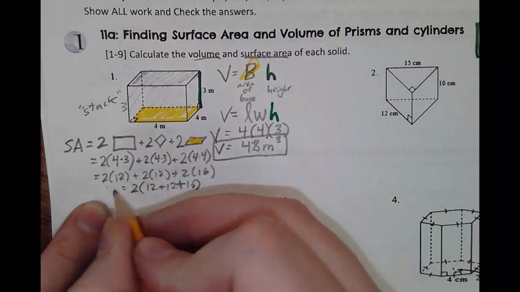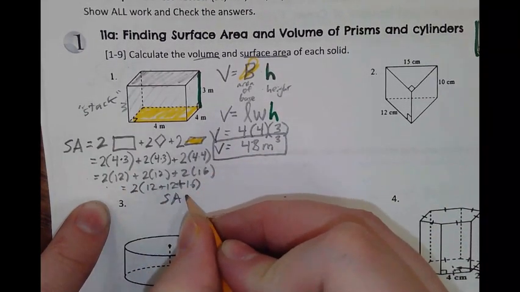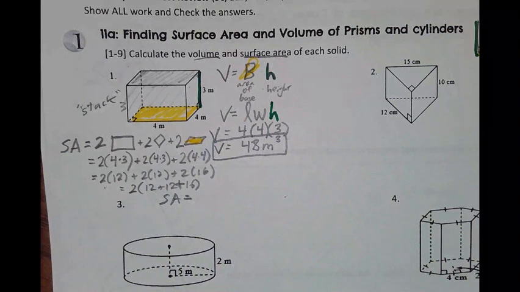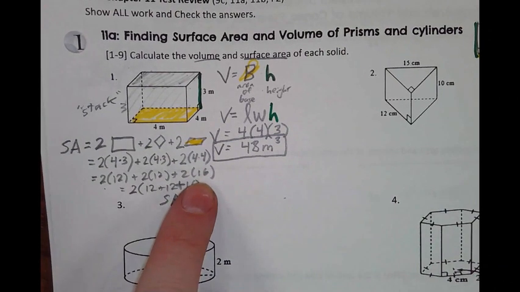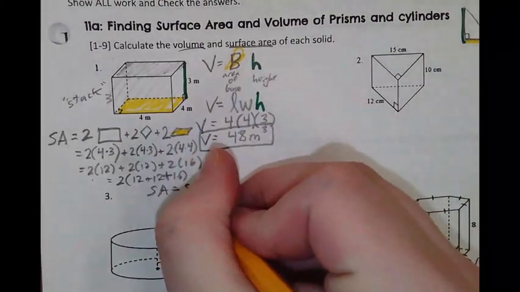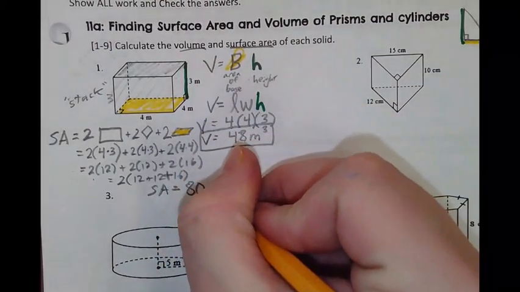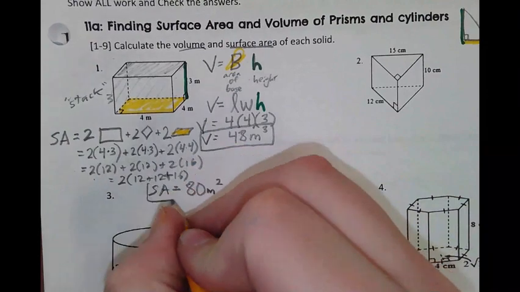The surface area is equal to 24 plus 24 plus 32. That would be 80. So 80 meters squared.